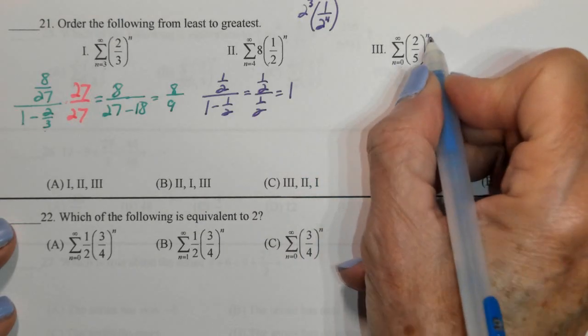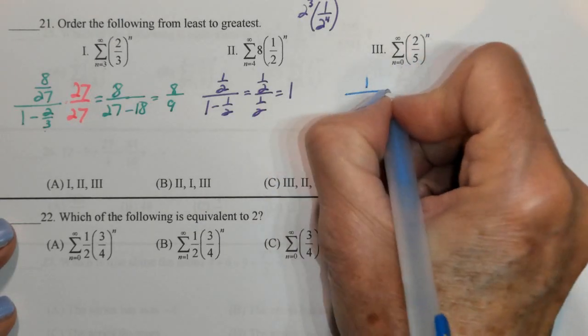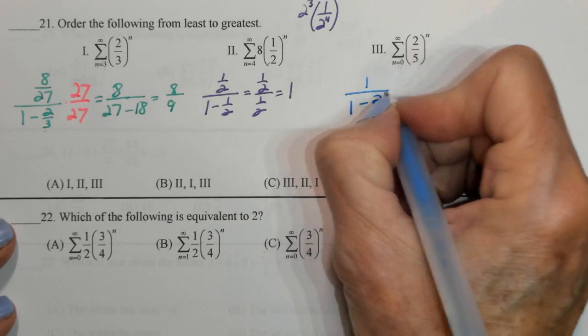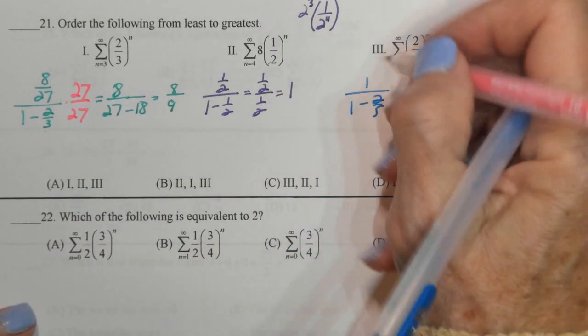Next up, 0 goes in for n. Our first term is 1. 1 minus 2/5. Top and bottom by a 5 here.